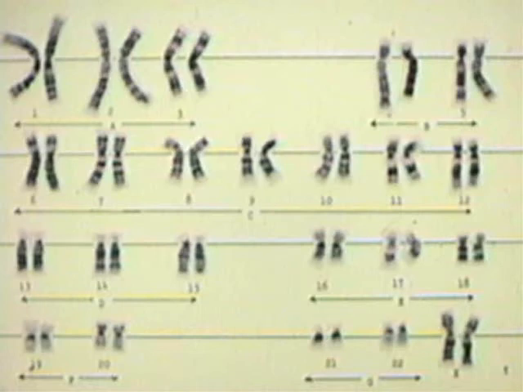The first way the chromosomes are organized is from largest to smallest. Chromosome 1 is the largest, chromosome 22 is the smallest. We'll talk about the X and Y in a minute. The chromosomes are also arranged by matching banding patterns. The patterns of dark and light on the chromosomes are matched up. The other way they're arranged is with the centromere, how the sister chromatids are attached, arranged on the dark line.